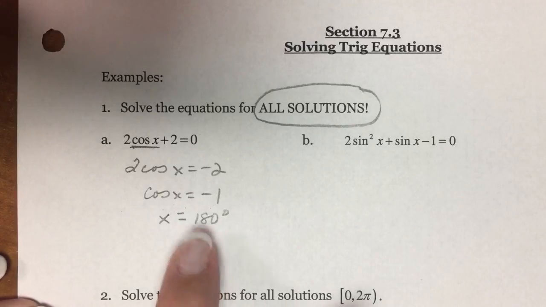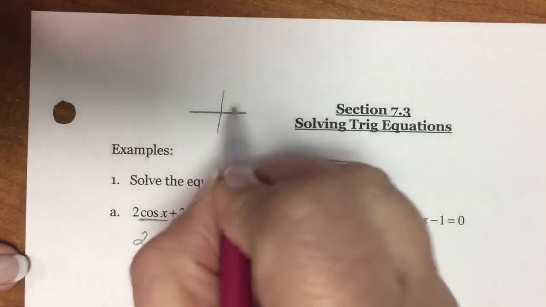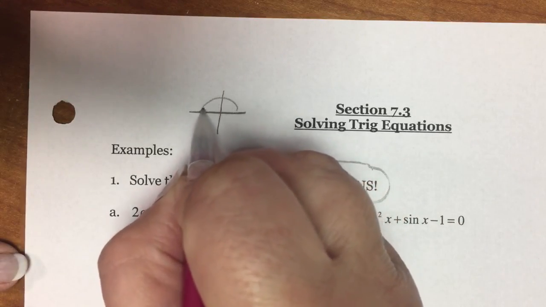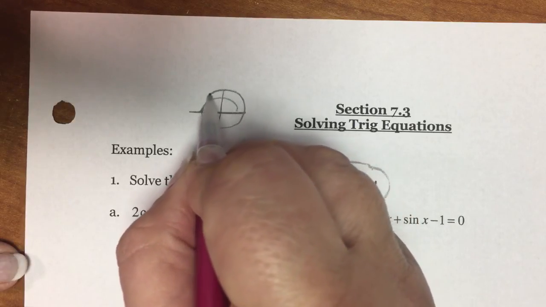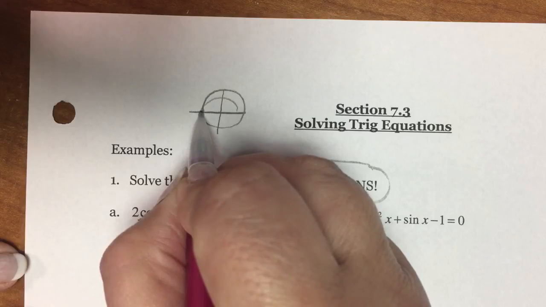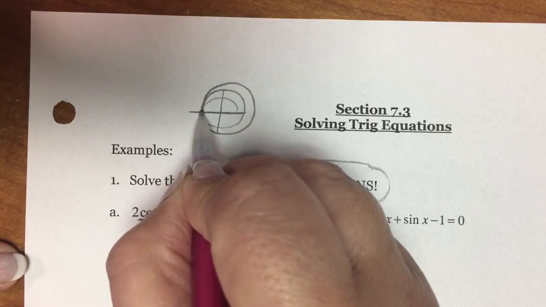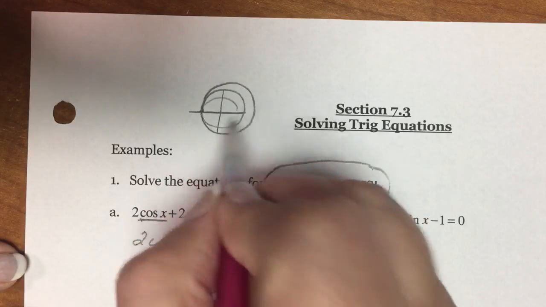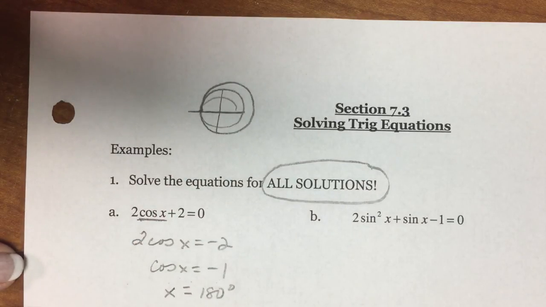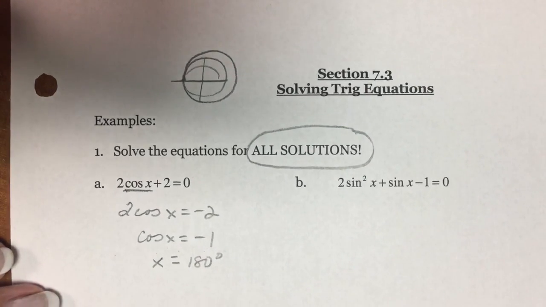Now, here is the deal. That is one solution, one angle that has a cosine of -1. But don't forget, that's this angle right here, correct? There are a zillion more. What if I go around and end up here? Well, that's the same angle. I just added 360. What if I do it again? Same angle. What if I start with the 180 and start subtracting 360? Aren't I going to get the exact same angle? So there are many names for the angle that looks exactly the same.